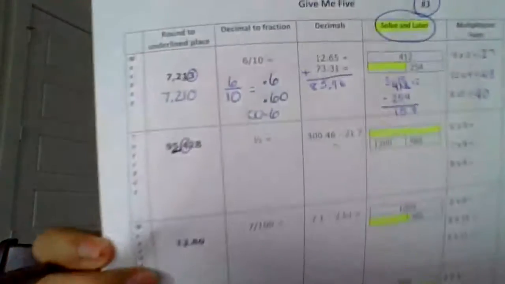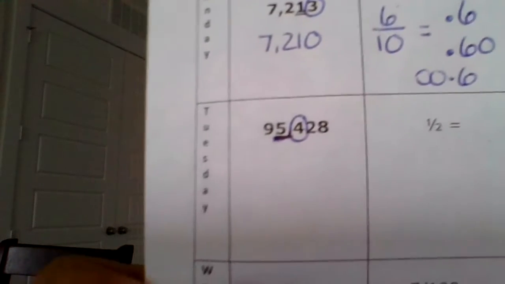Okay, so we're looking at the 5 that's underlined. We need to circle the number to the right, which will be the 4. So I want you to go ahead and circle right there. Circle the 4, because that number that we circle is going to tell us, okay, are we going to round down to 95,000? Or are we going to round up to 96,000? And that's where our rounding rule comes into play.